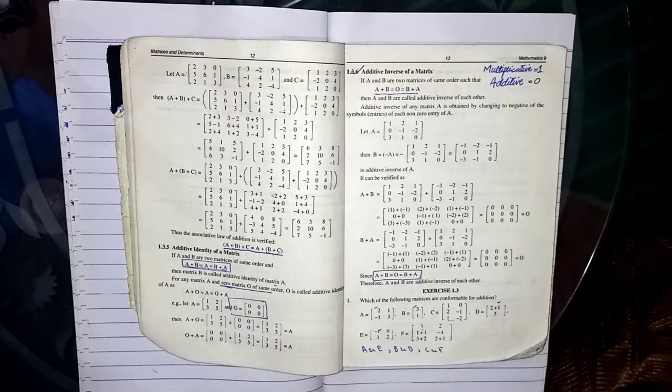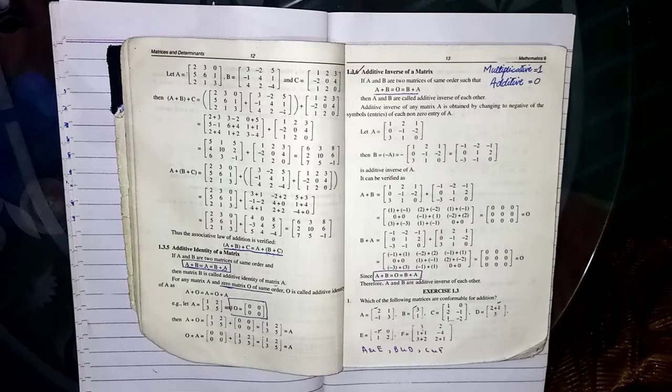And now we're going to solve exercise 1.3, and its first question will be solved from the book. See this question number one. Which of the following matrices are conformable for addition? Here I was given A, B, C, D, E, F. A to F matrices are given to me, and I have to check which of the two matrices are conformable for addition. As you have already studied and I explained, two matrices are conformable for addition only if they have the same order. Now we will find the matrices having the same order and add them.